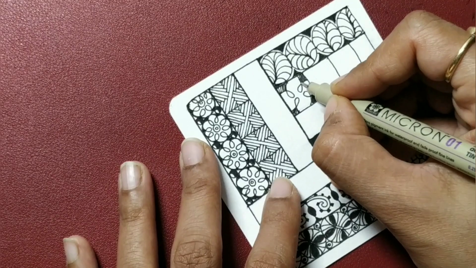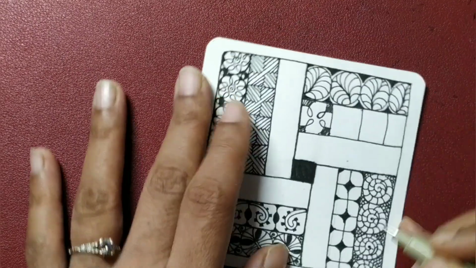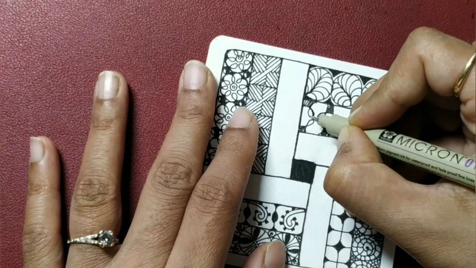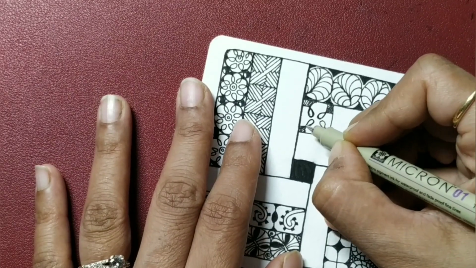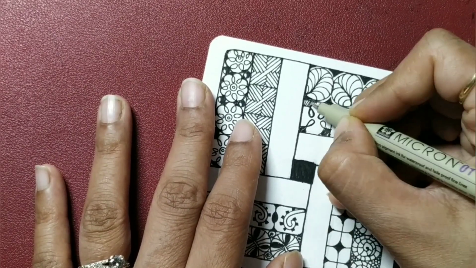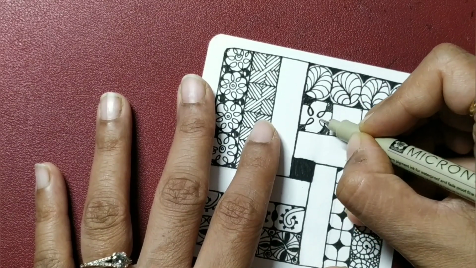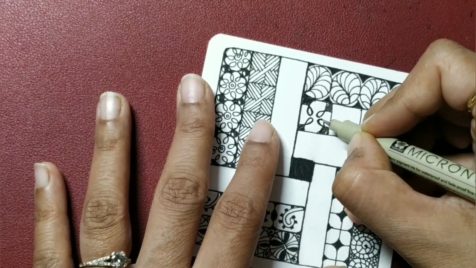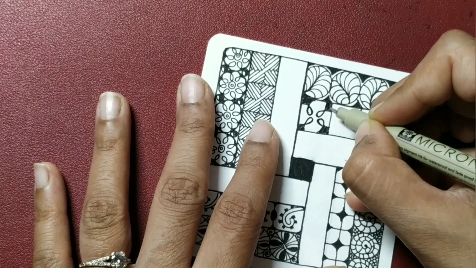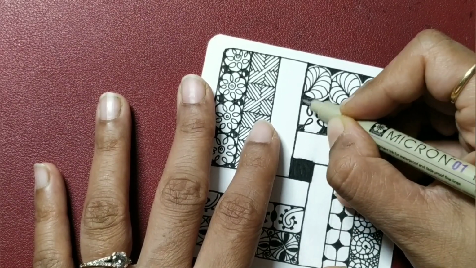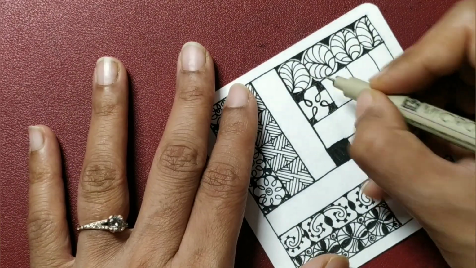Right, so that's one more. You can highlight the loops a little more. Nice droplet kind of shapes. Right, that's one more fragment.